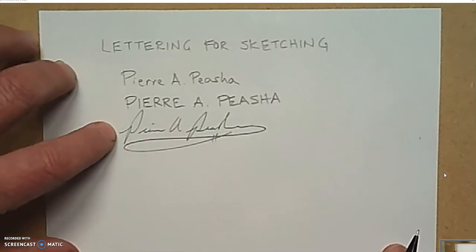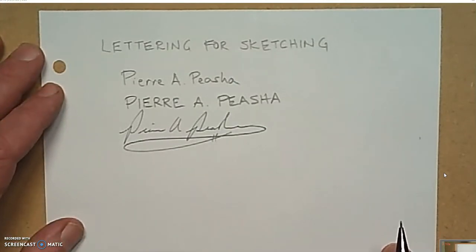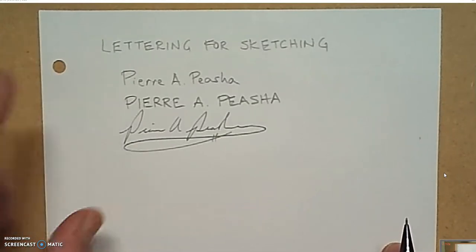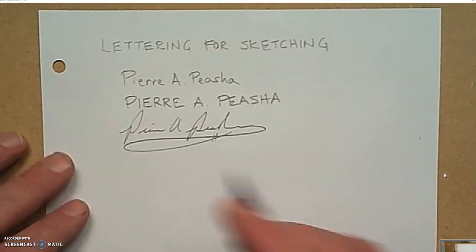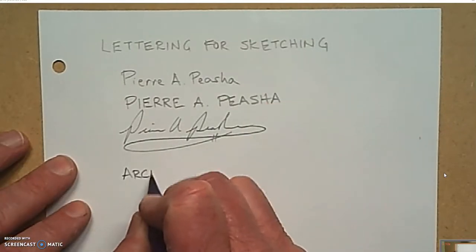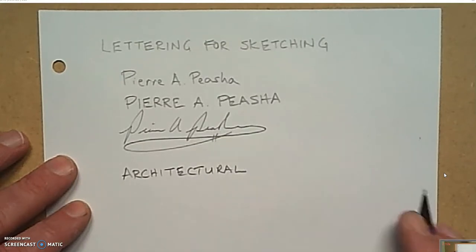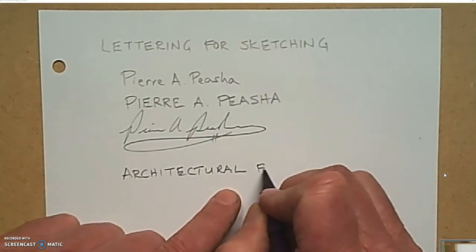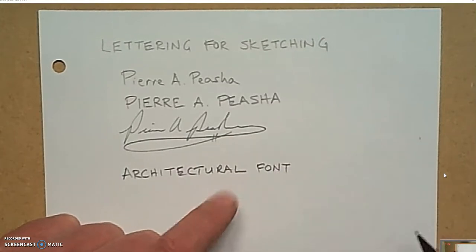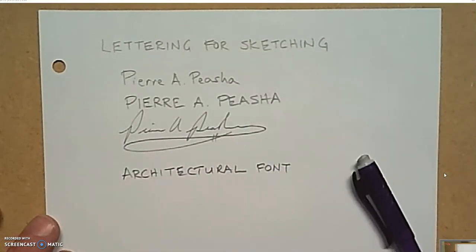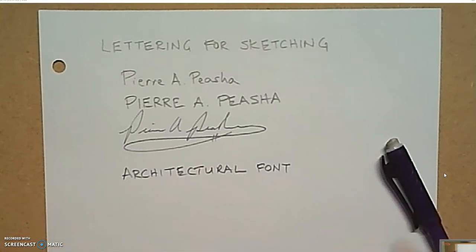So those are 3 different kinds of fonts used in different types of lettering practice. For us, the lettering we're going to use for sketching is going to be called an architectural font. Now, what I want you to know is that when you are providing a sketch for a client or in your job or in the business somehow, your lettering is going to have your own unique style. For sketching in this class, I want you to use what we call an architectural font. And I'm going to demonstrate how that works.